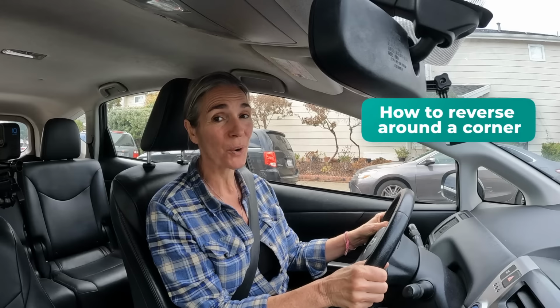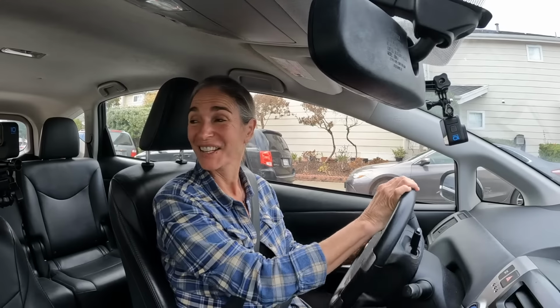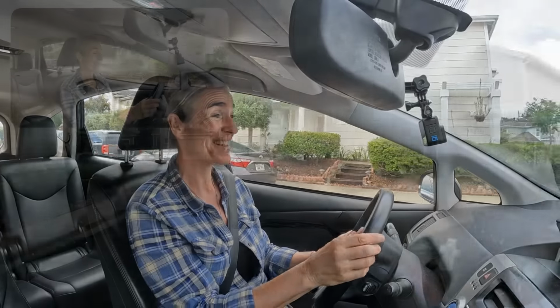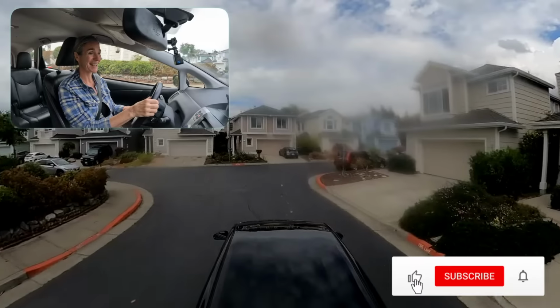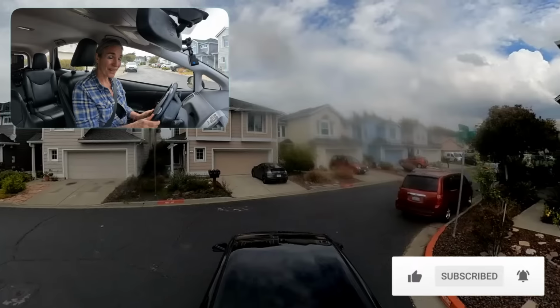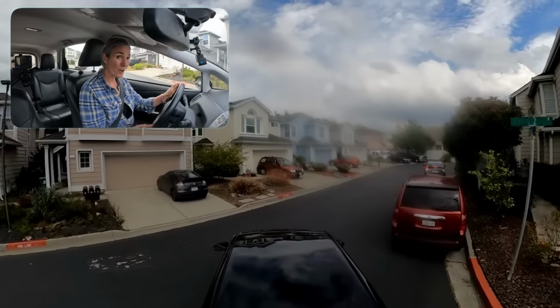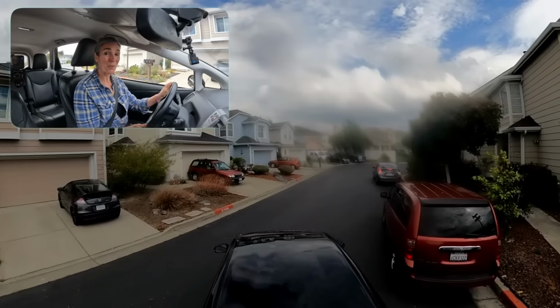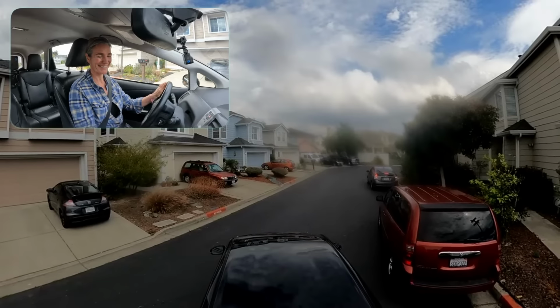Hey guys, it's Jacqueline, and today we are going to learn how to reverse around a corner. At some point in your life, you are going to be driving and you are going to come to a space where you make a right turn and you're going to realize it's a dead end. And when you turn that corner and realize there's nowhere for you to go, you might want to reverse.